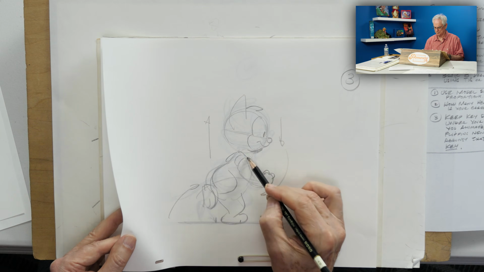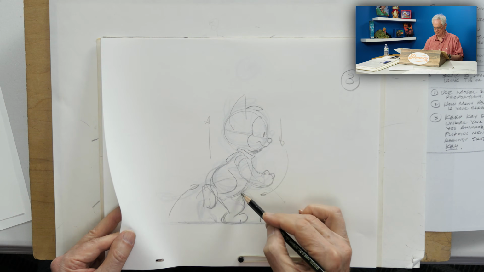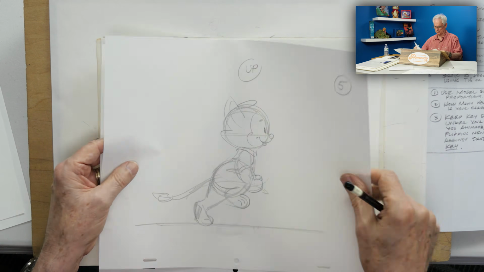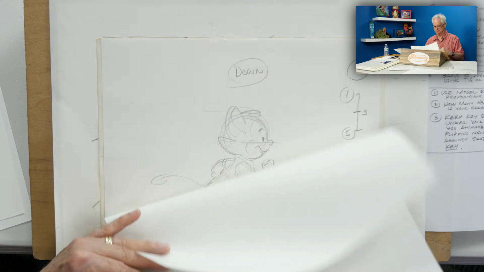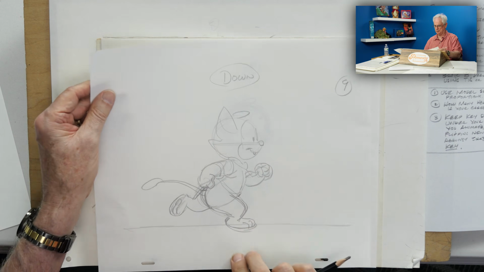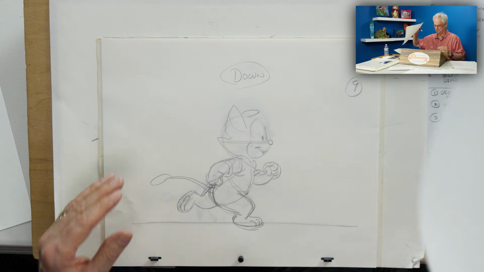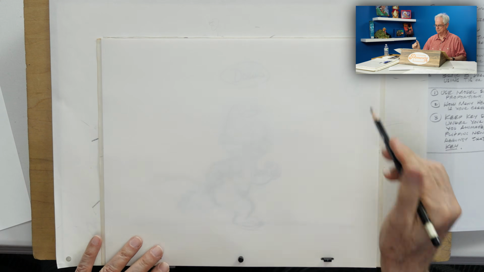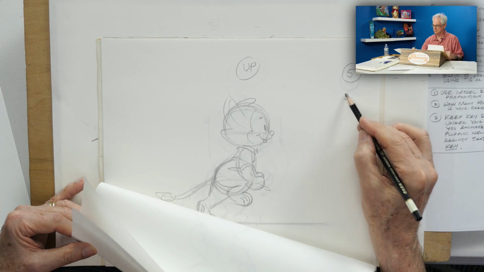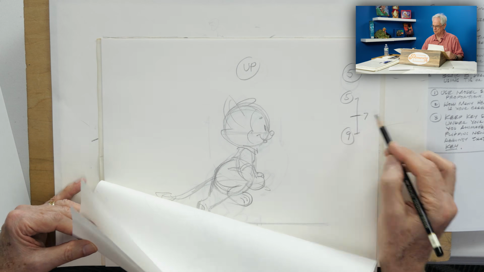So you get a nice overlapping action and opposing action, which makes the overall run much more fluid and less mechanical and stiff. Okay, there is drawing 3. Now we have drawing 9. This will be drawing 7. My timing chart would be there's drawing 5 and 9. 7 would be right in the center.